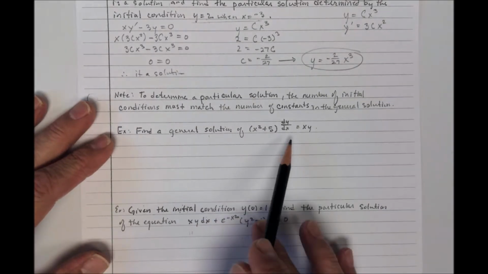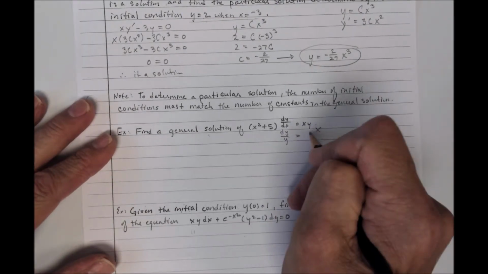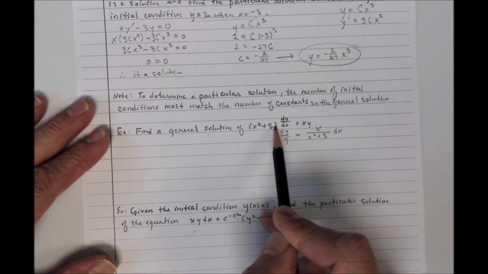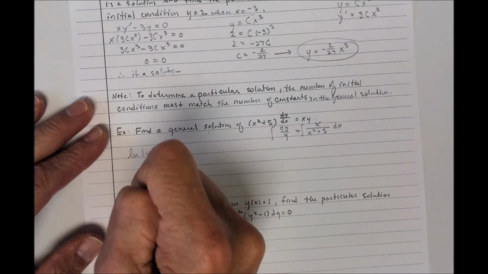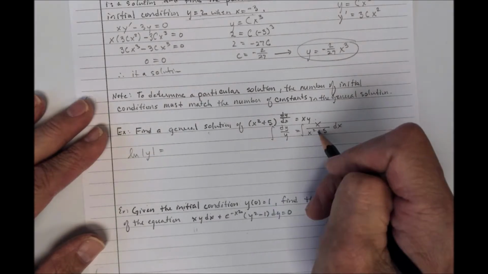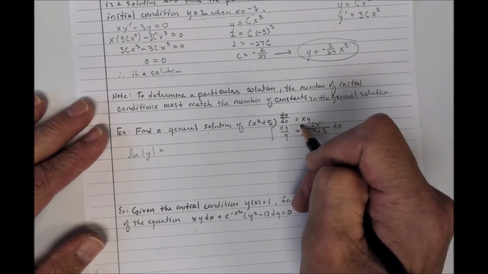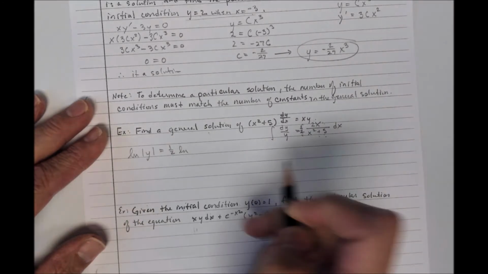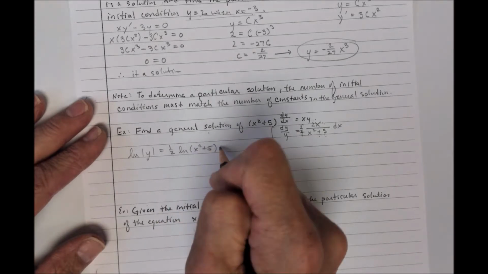Well, it's time to separate those variables. So I get dy over y equals x all over x squared plus 5 dx. I separated the variables. I'm going to integrate both sides. I'm going to come over here. Natural log of the absolute value of y is equal to, now here to integrate this side, I have to kind of juggle the constant a little bit because it's going to be a du over u. So I need a 2 here and a 1/2 out in front. So I get 1/2 the natural log of the absolute value of x squared plus 5, which would just be x squared plus 5 because it's always positive, plus a constant.